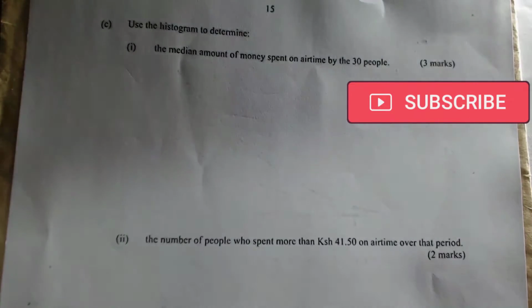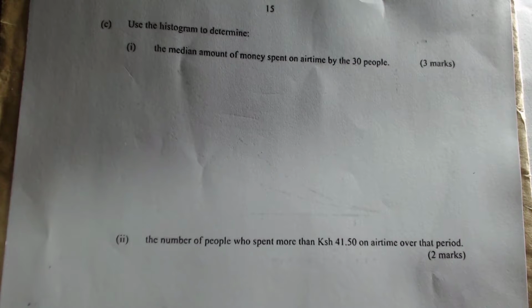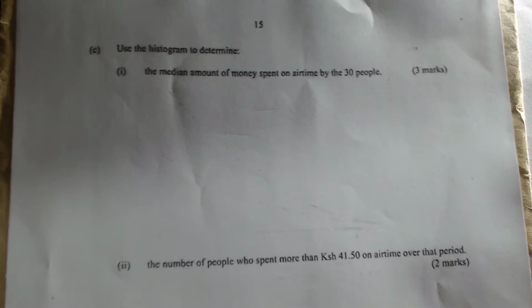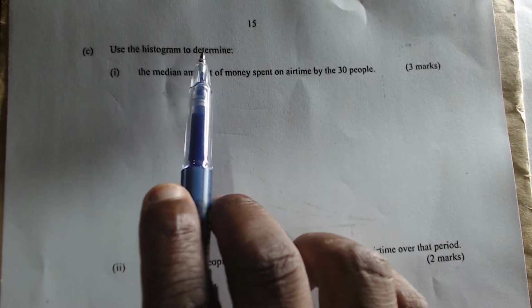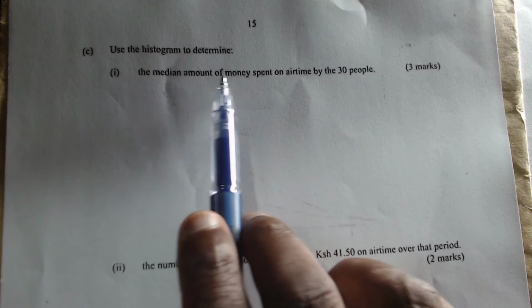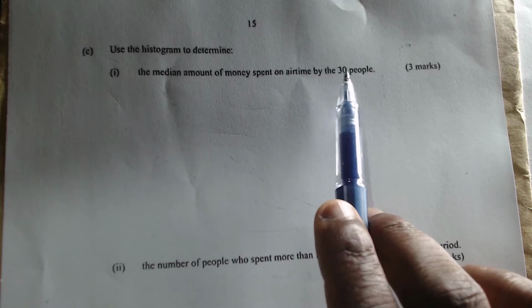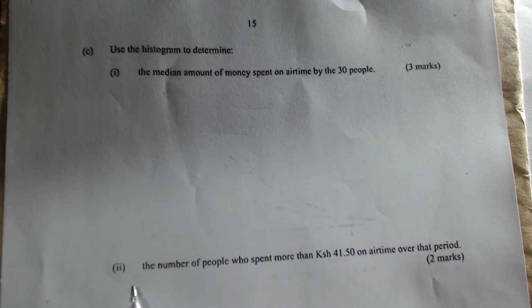And then there is the other part. Part C, use the histogram to determine: 1. The median amount of money spent on airtime by 30 people. Then part 2, the number of people who spent more than 41.50 shillings on airtime over that period.